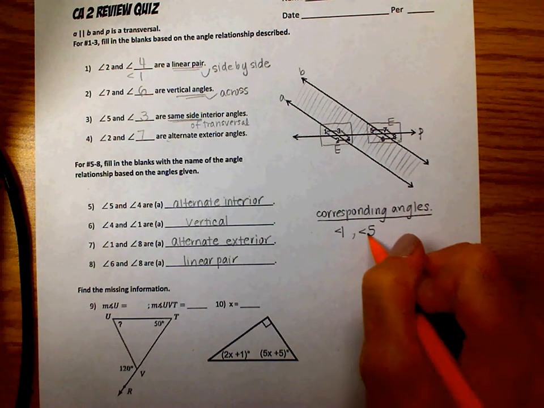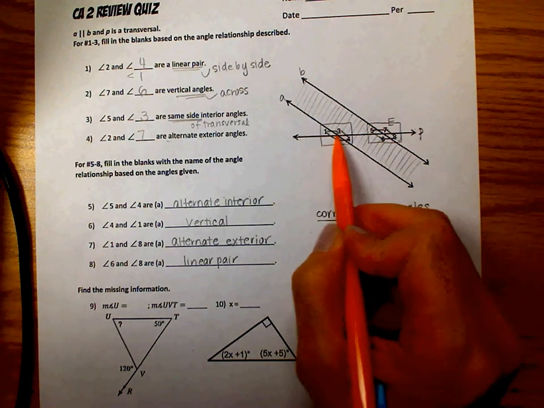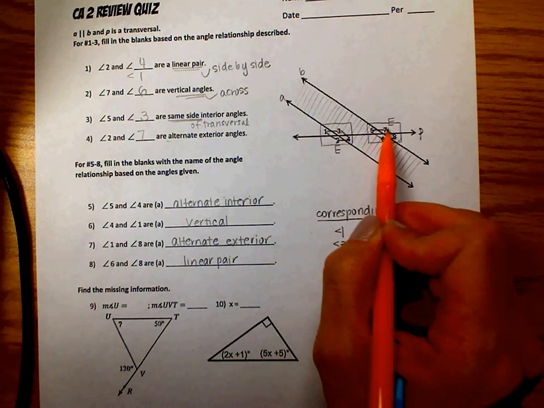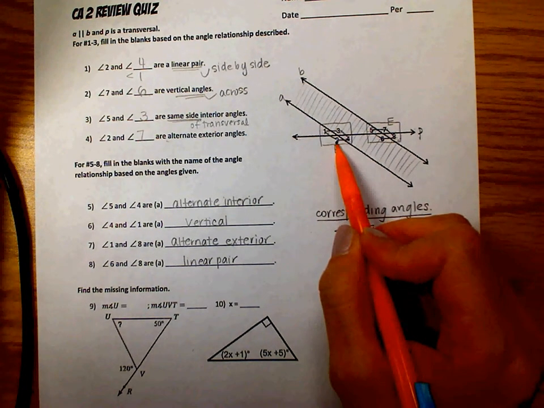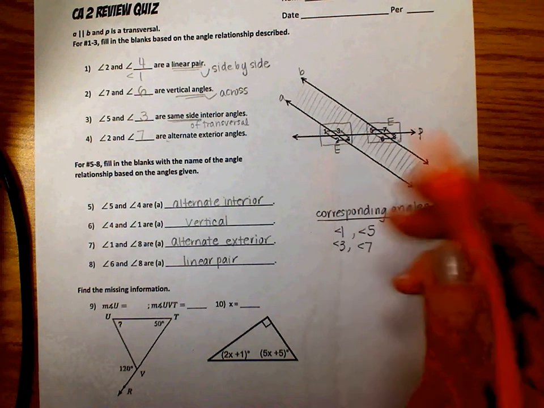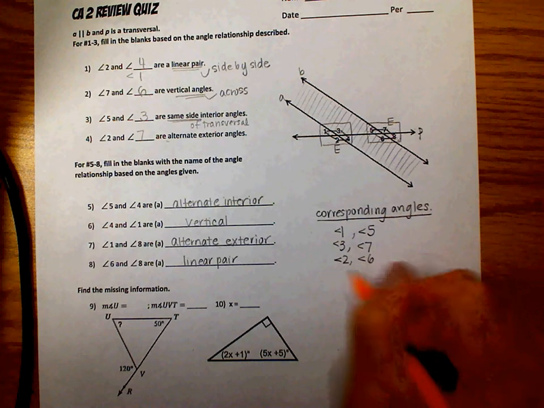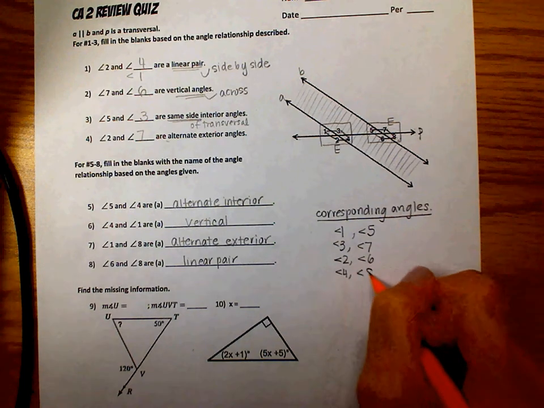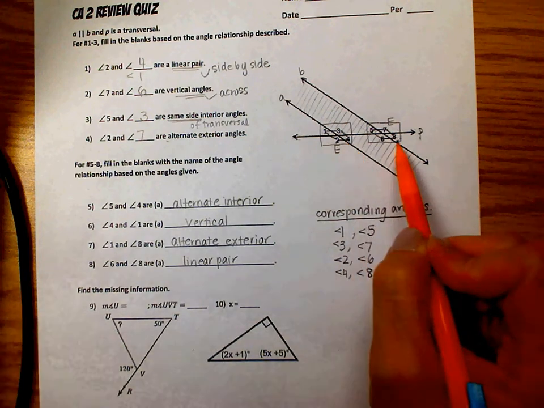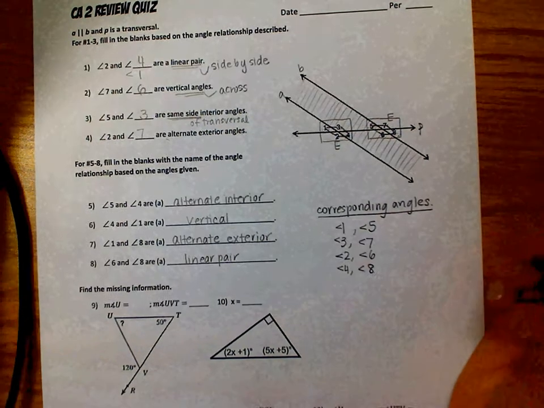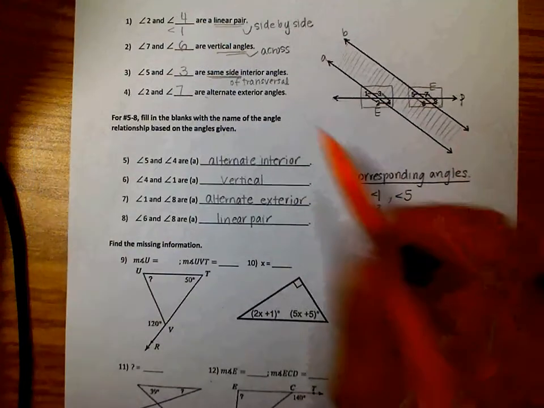For example, angle 3 is corresponding, this is top right in the box, so angle 7 is top right in the box. Bottom left in the box, that's angle 2. Well, which one's bottom left in this box is angle 6. And then you have angle 4 corresponds with angle 8, because angle 4 is on the bottom right, which corresponds with angle 8, which is on the bottom right. Alright, that's just a kind of refresher of corresponding angles, since I don't see any corresponding angles here.